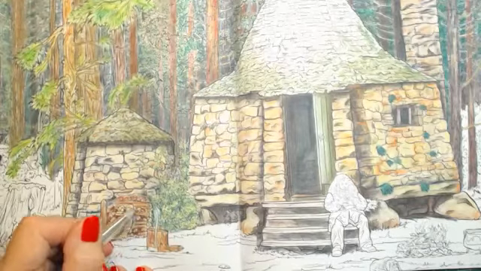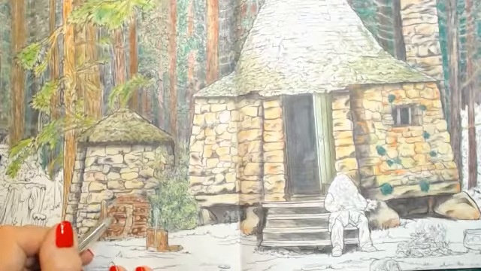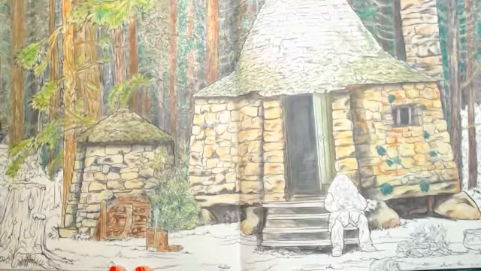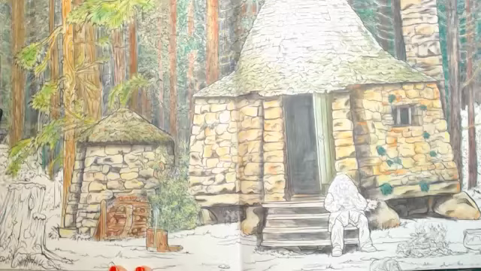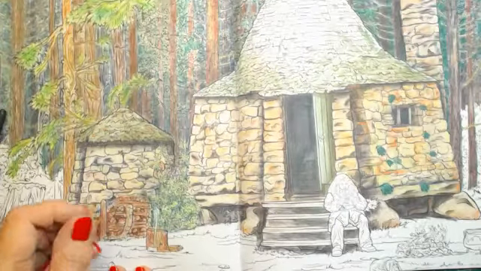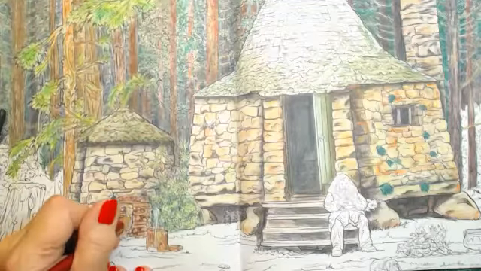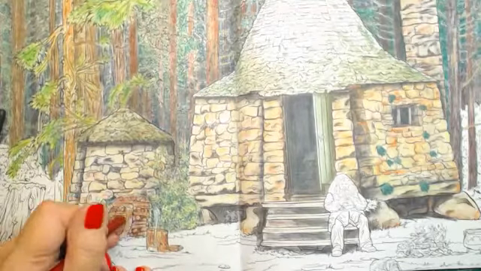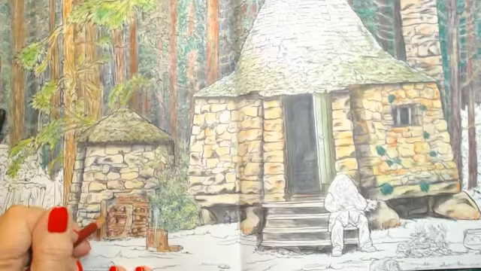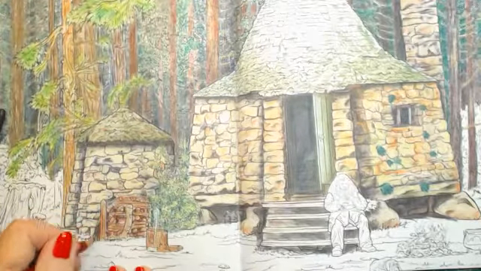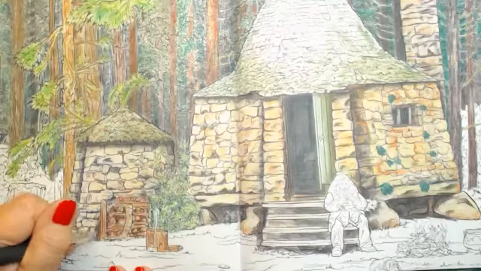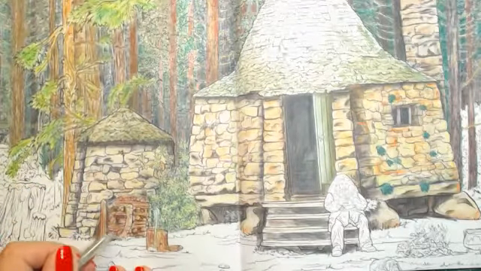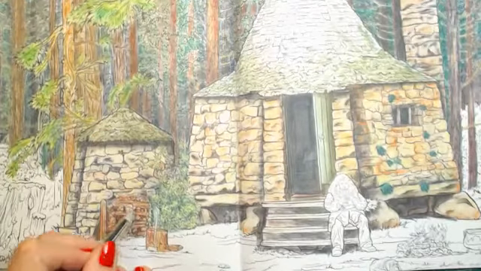So we know there's always going to be darker in between. Just have to keep on adding until you're happy with it.